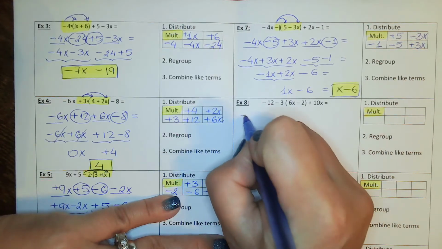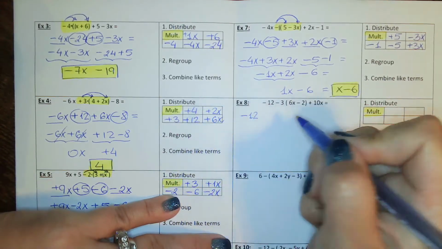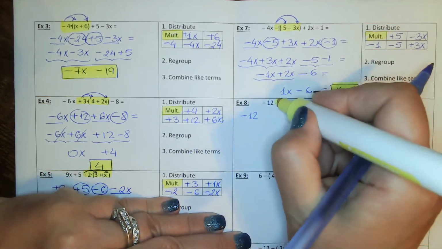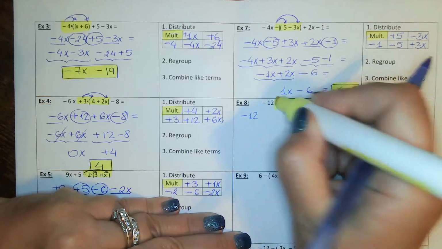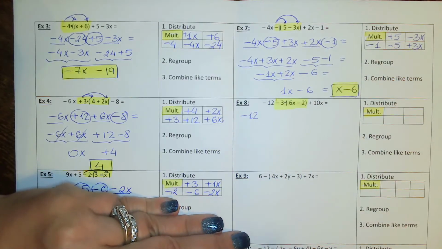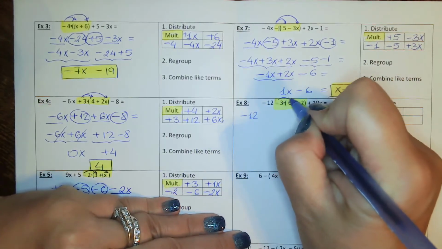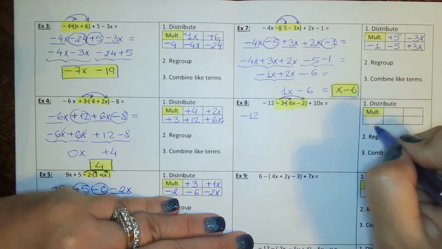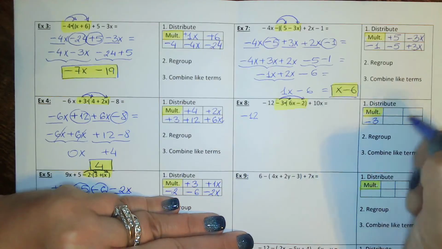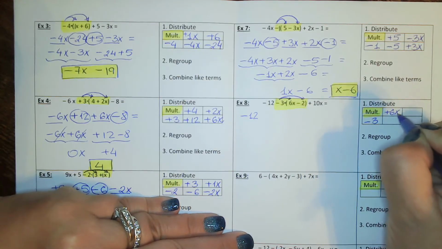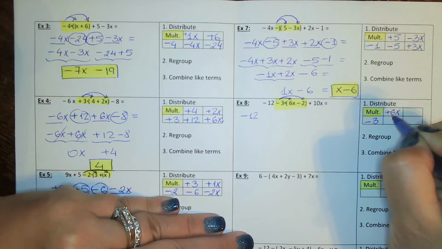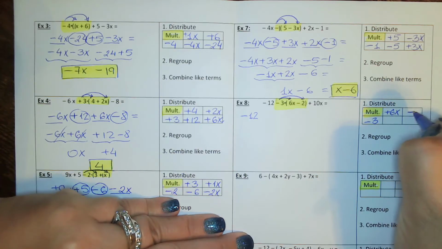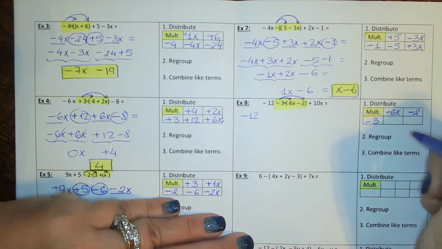-12 in the next example is the constant, and distributive property is right here, where -3, make sure you don't forget, every number has a sign. We must include that sign in multiplication. -3, x is the term with +6 multiplied, so +6x, and constant is -2.